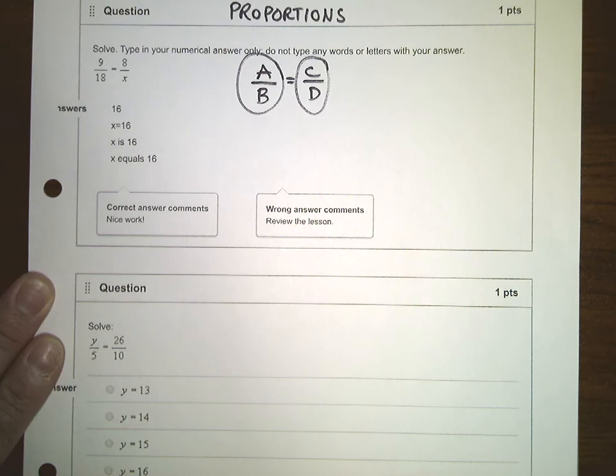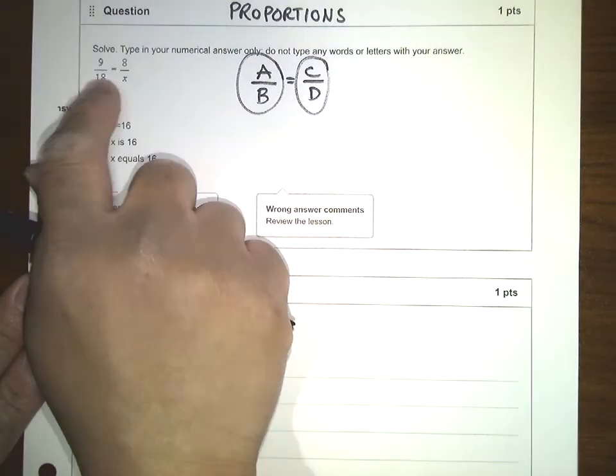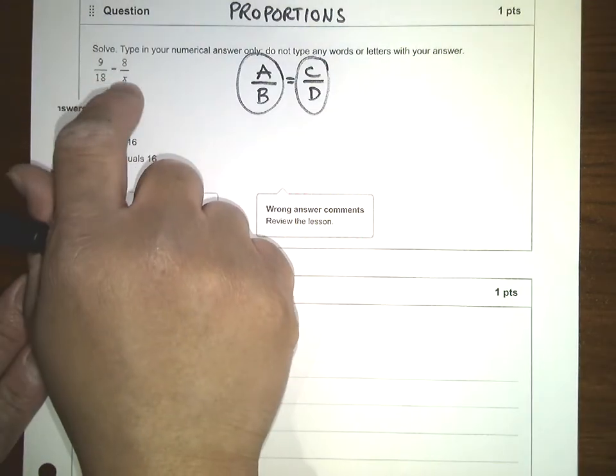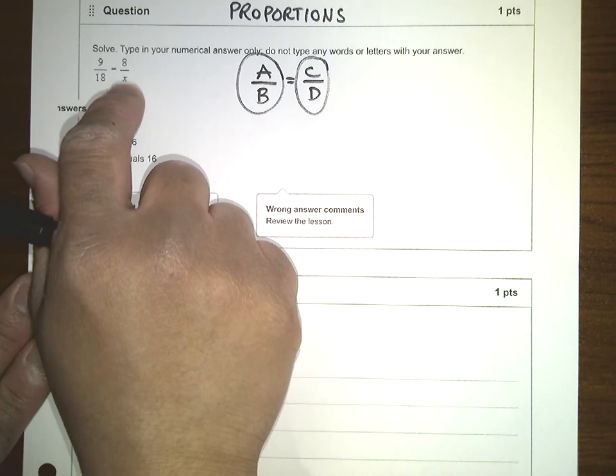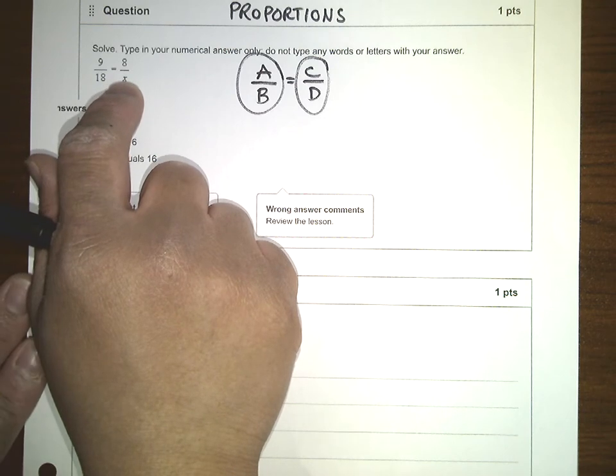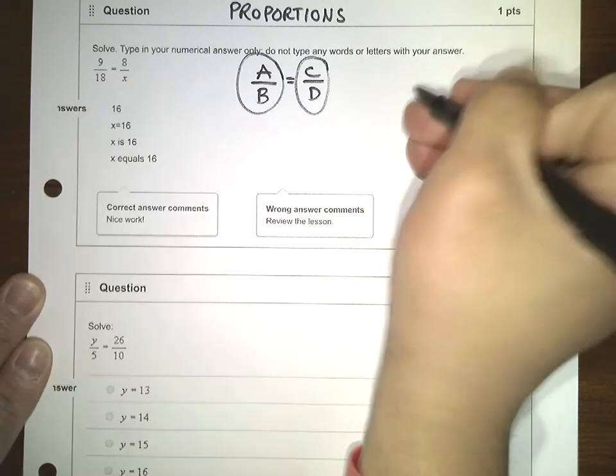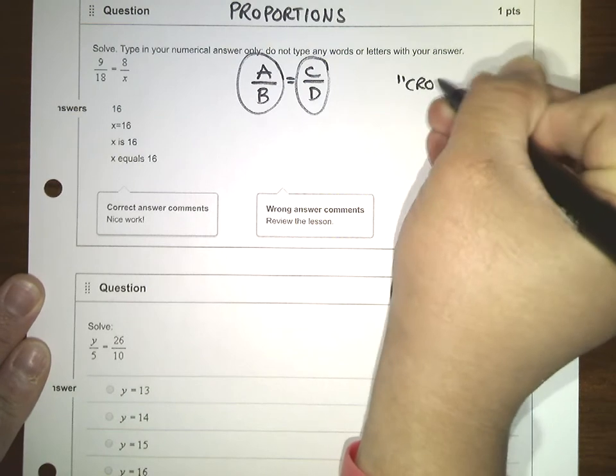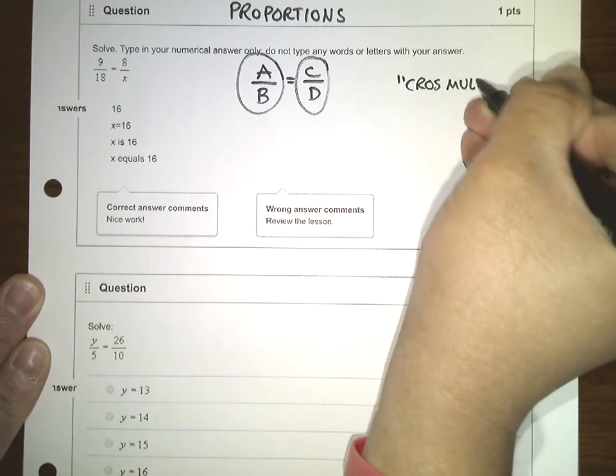All right, so now in order to solve this proportion here for the missing value of x, all we need to do is something called cross multiplying.